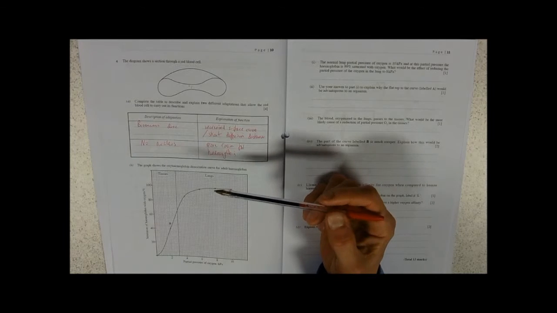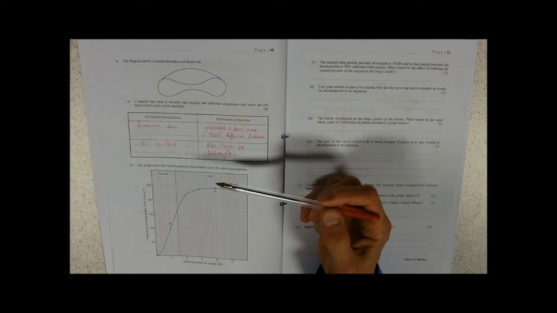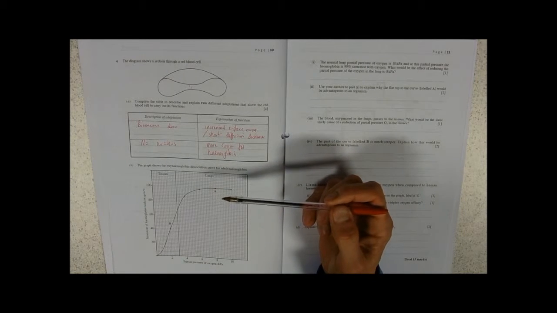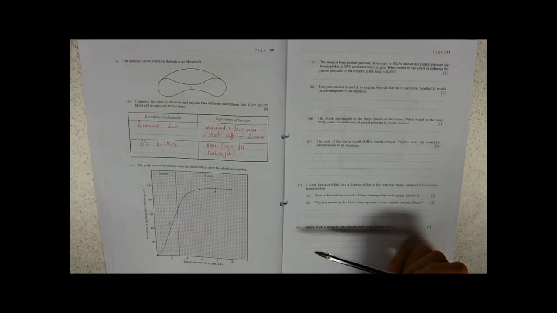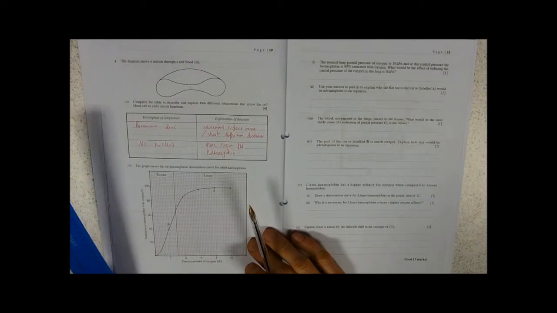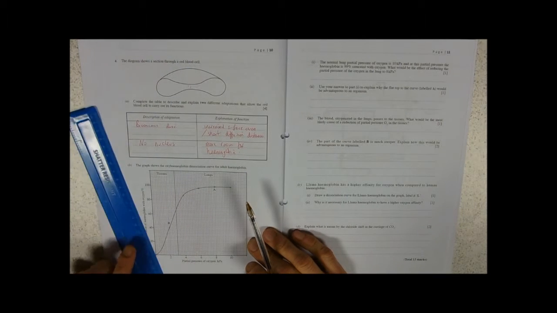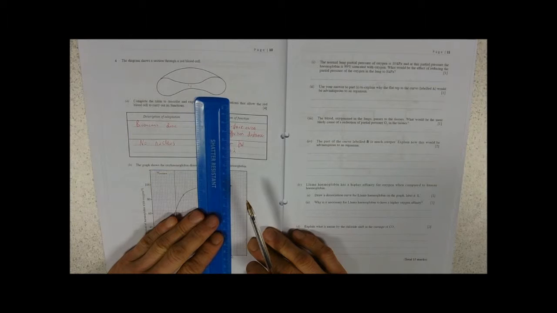B, we have got the oxygen dissociation curve, and you should be happy with how that looks. The normal lung partial pressure is 10 kilopascals, and hemoglobin is 99% saturated. Well, let's just double check that, shall we?